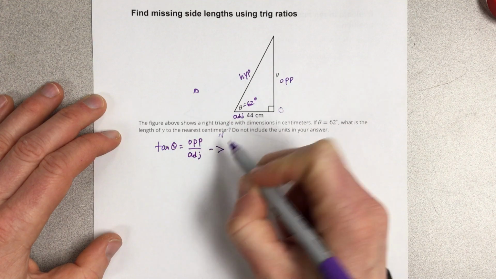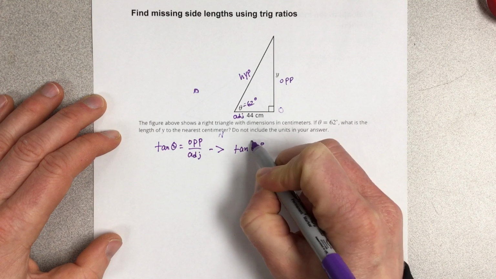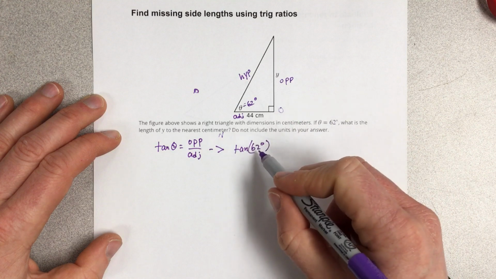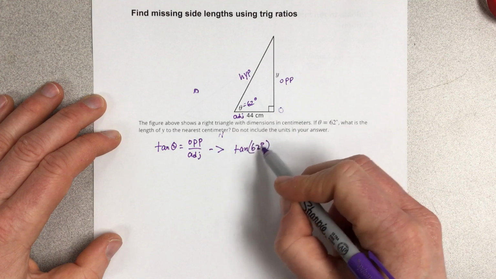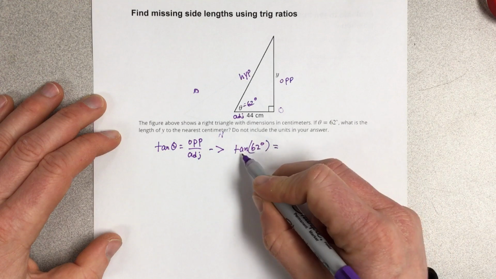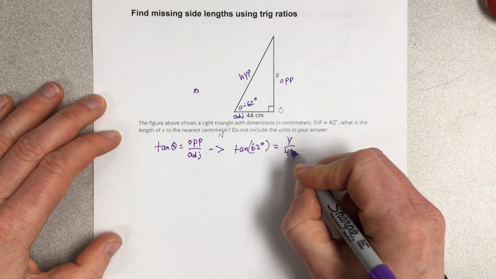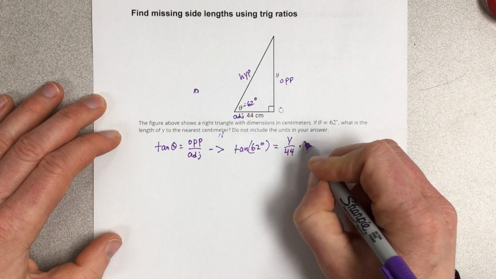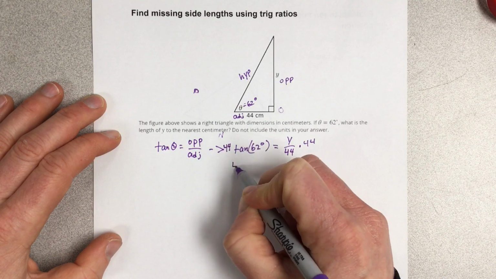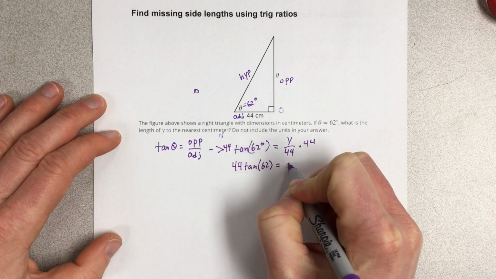Well, that gives us tan 62 if I plug in the angle. Remember, once I plug, I can't do anything with this angle piece. So when I go to multiply, add, subtract, or divide, I'm not doing that to this angle. This is inside the tangent function. Tan 62 is equal to the opposite, which is y, over the 44. I'm going to multiply by 44 on each side, and you get 44 tan 62 equals y.